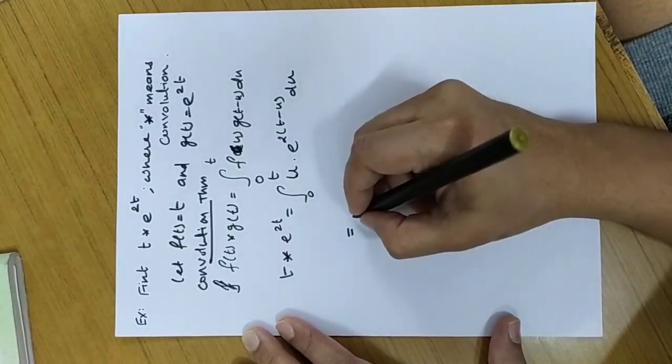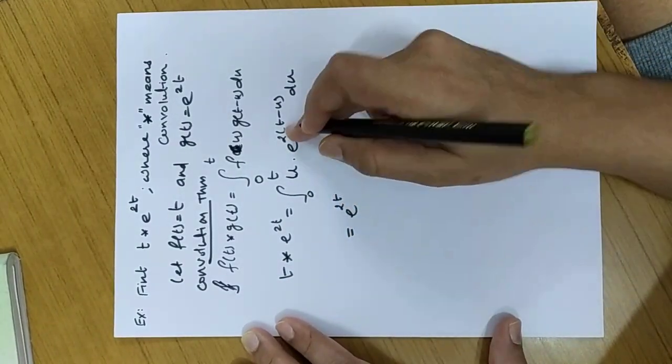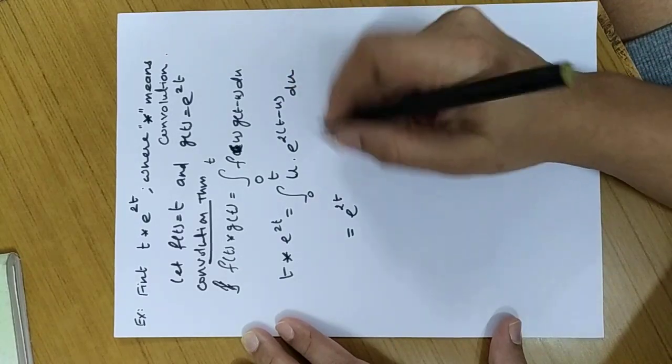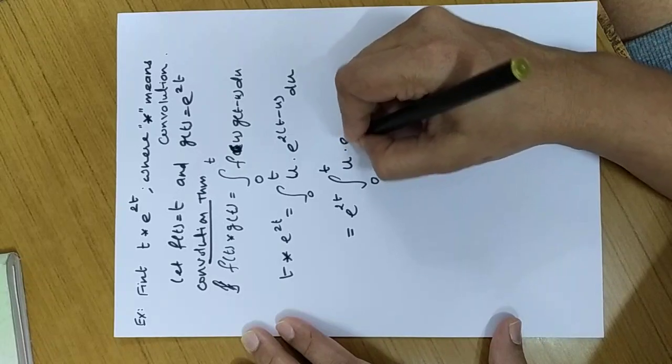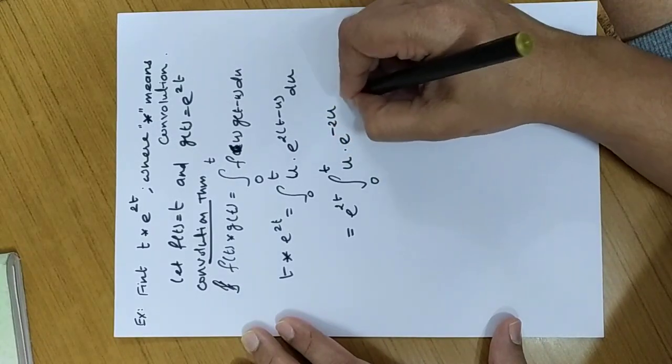Now think about integration, where e raised to 2t is constant because we are integrating with respect to u: e raised to 2t times the integral from 0 to t of u e raised to minus 2u du.